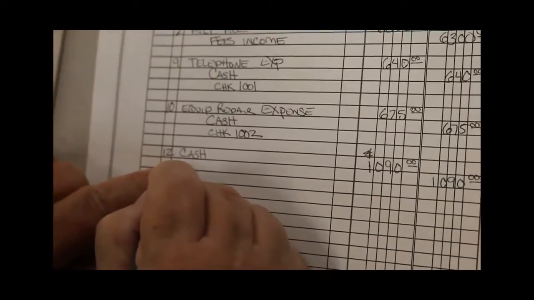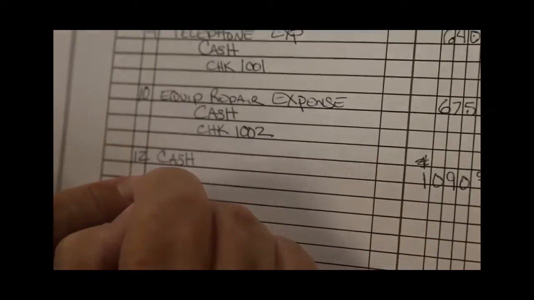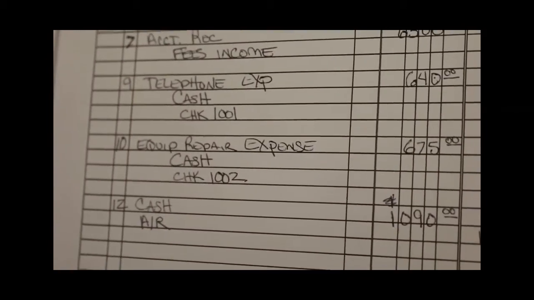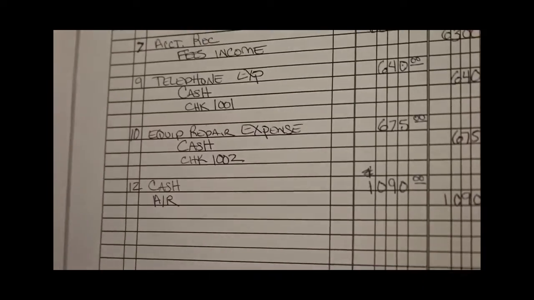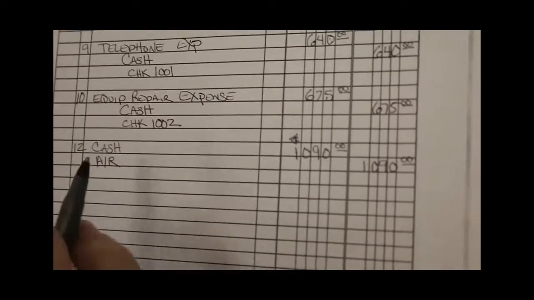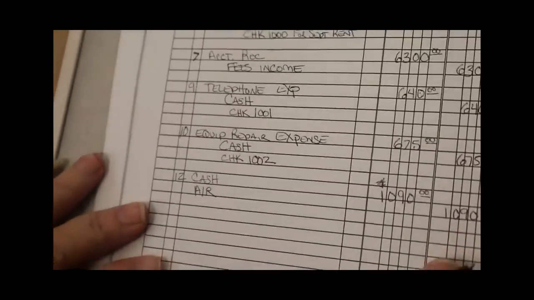Okay. So, I forgot to write down here. What did I forget to write? AR, accounts receivable. Okay. And that's it. They don't have an account number or anything. And it didn't even give a check number. If it gave a check number, I would write the check number here, but it didn't. So we're just going to leave it like that.